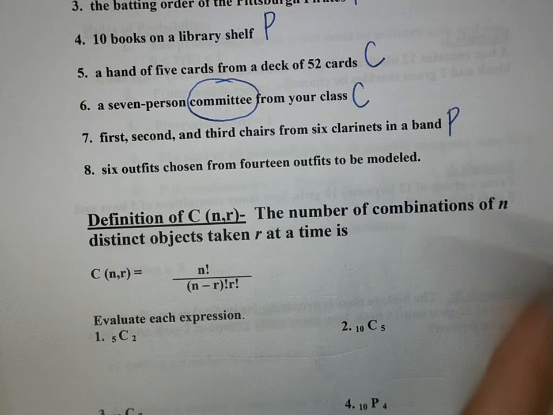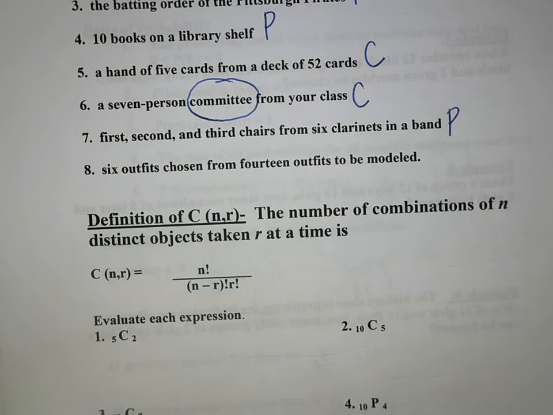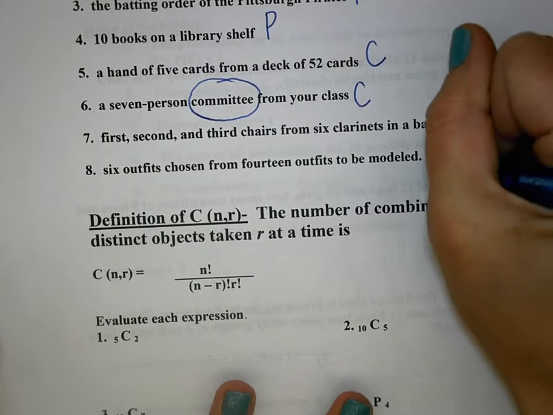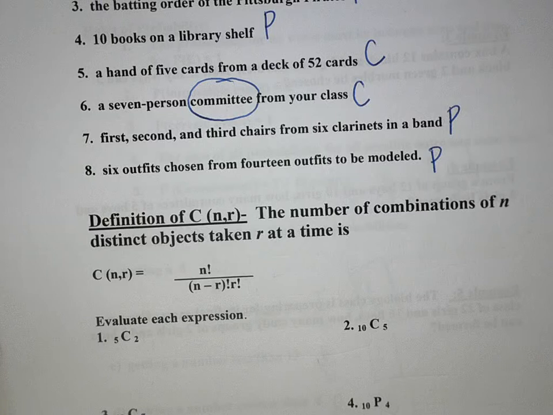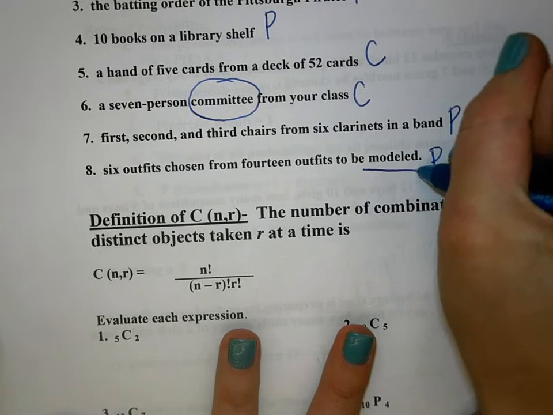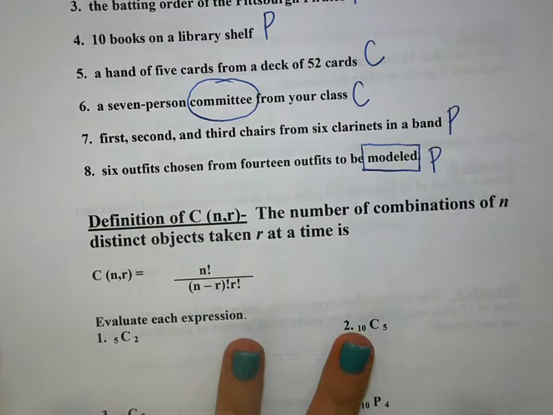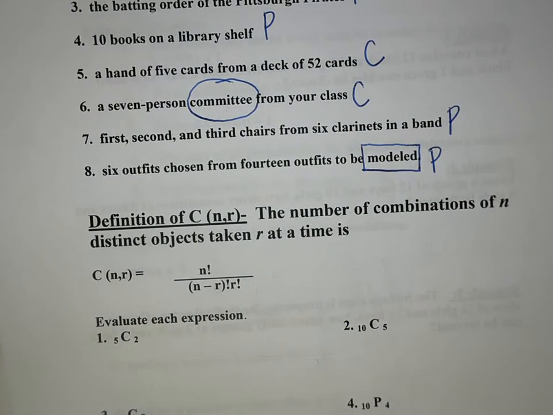Right. So this will not be a test question, I promise. It could be combination or permutation. We're going to say order matters. We're going to say permutation. Okay. It does matter. Since it's being modeled, you don't put your best dress out first. Order matters. The person that has designed these clothes has an order that they want you to see them in, and so this is why it is permutation.